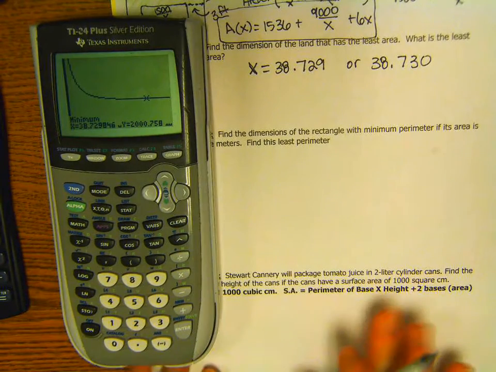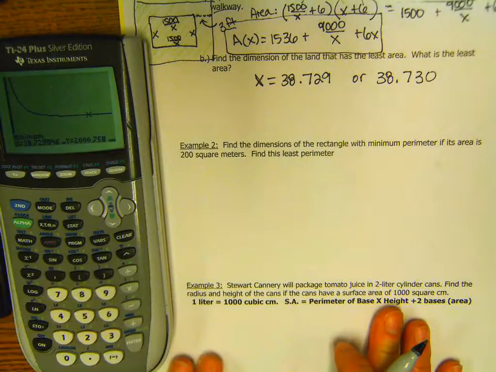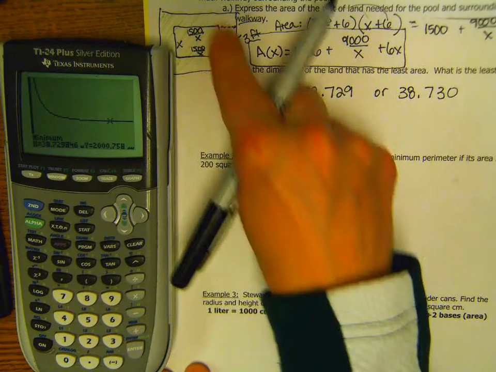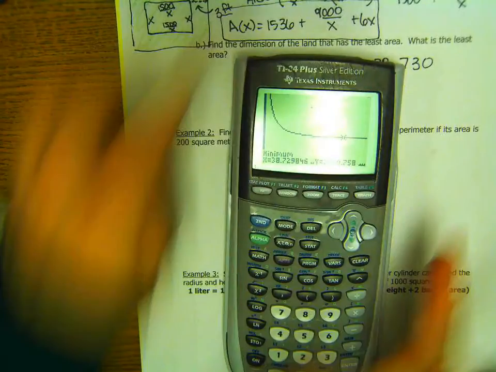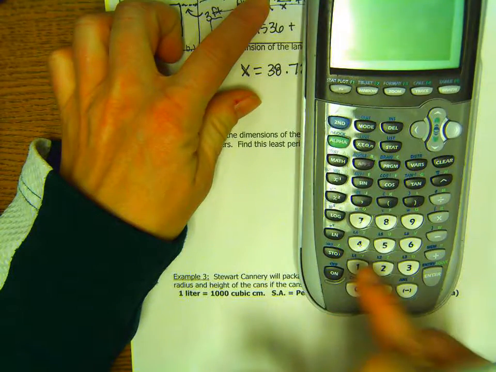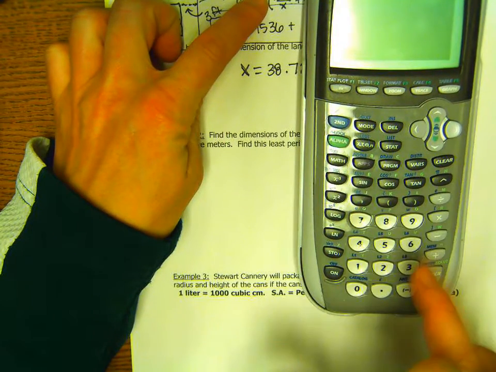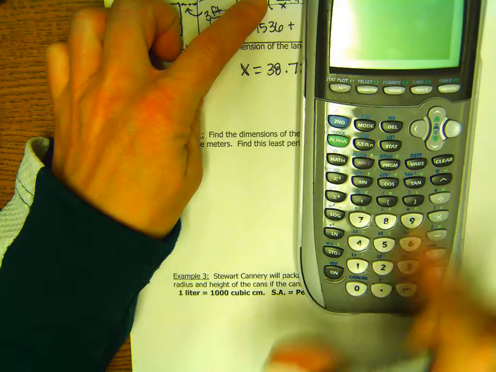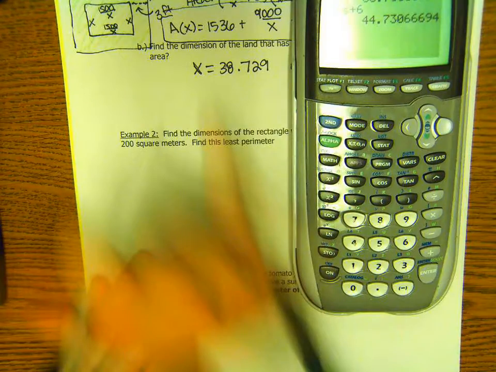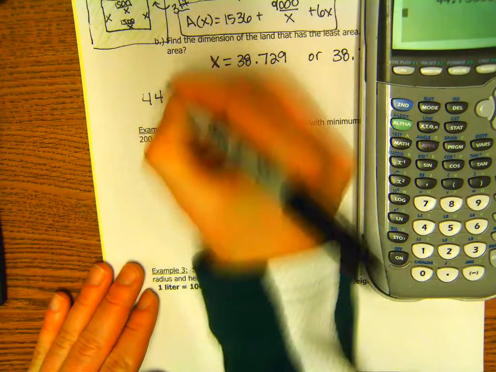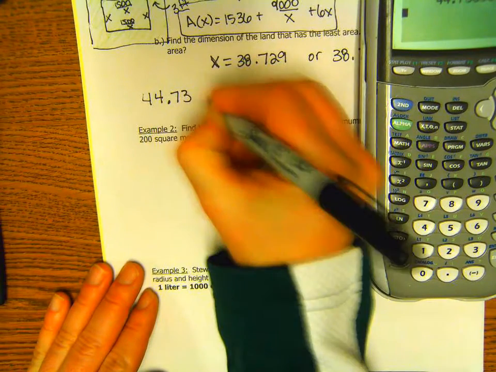Okay, let's figure out then, it says the dimensions of the land. So that's what X is, right? And let's plug it in to find our area. So first, we're going to do 1,500 divided by 38.729 plus 6. That's going to give us the length. So 44.73 feet.